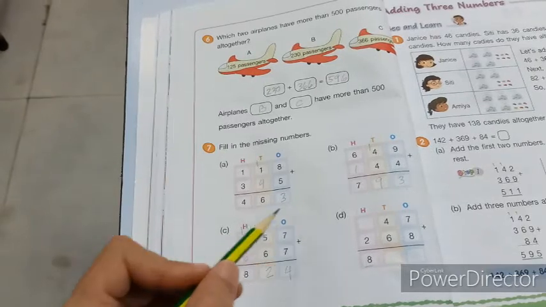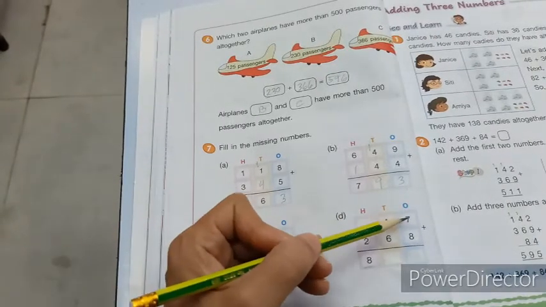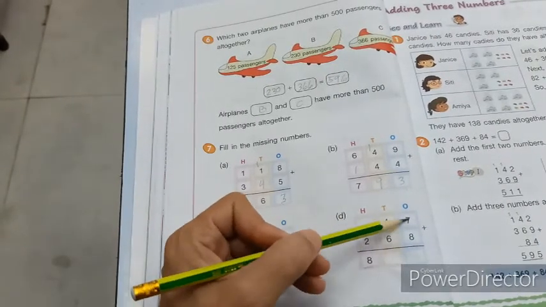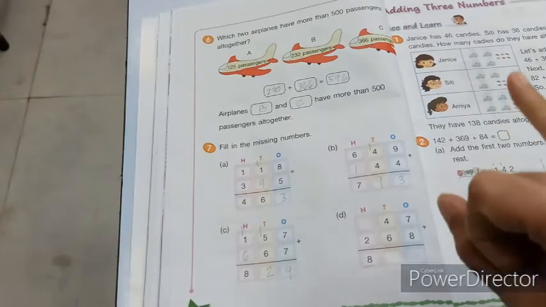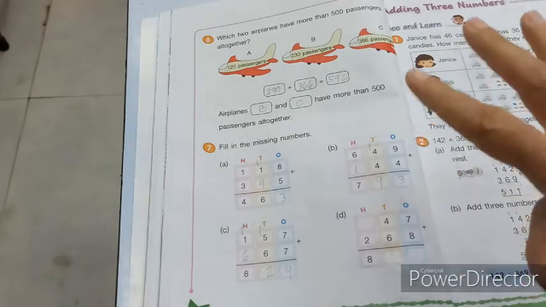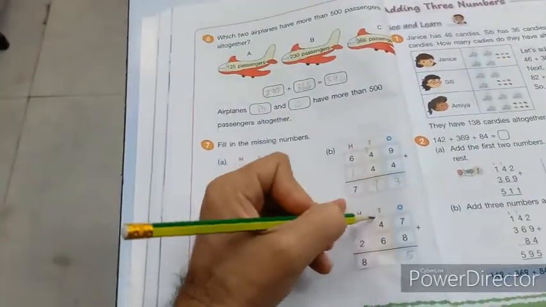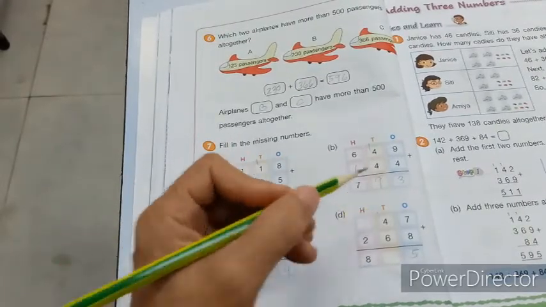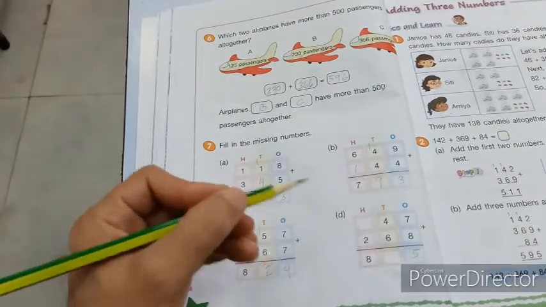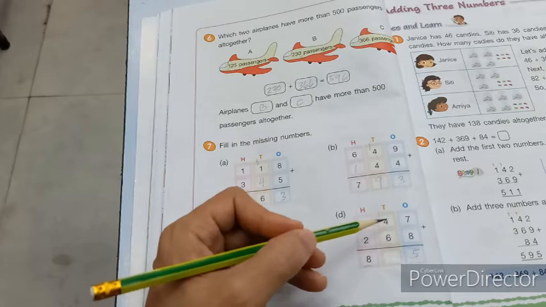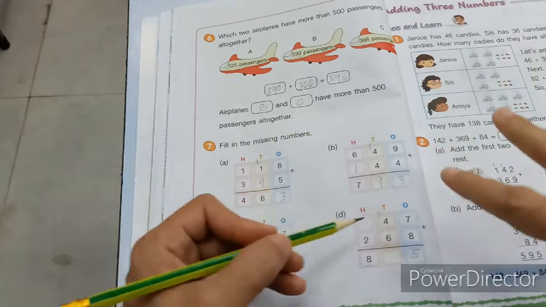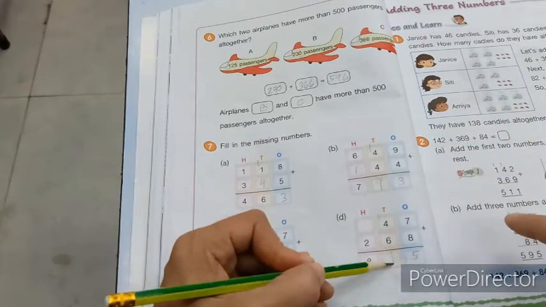Let's go to the last one. Letter D. 7 plus 8, 7 in your mind. 8, 9, 10, 11, 12, 13, 14, 15. So, 15 and plus 1. 4 plus 6 is 6, 7, 8, 9, 10. And plus 1, 11.